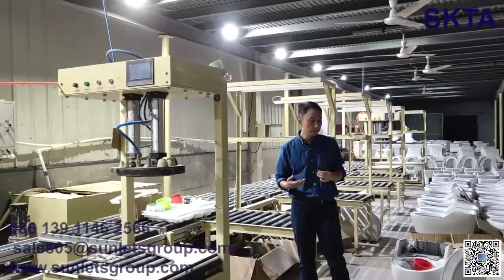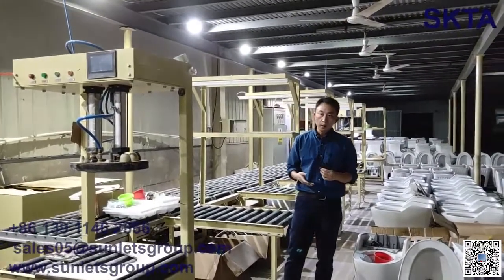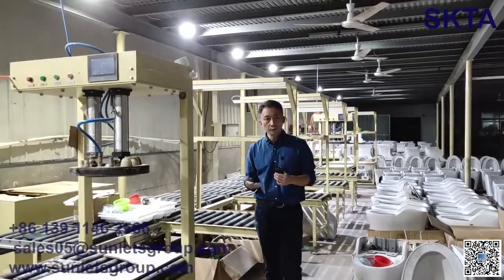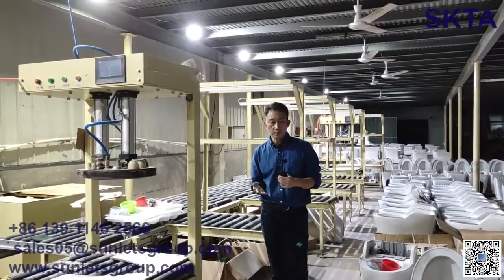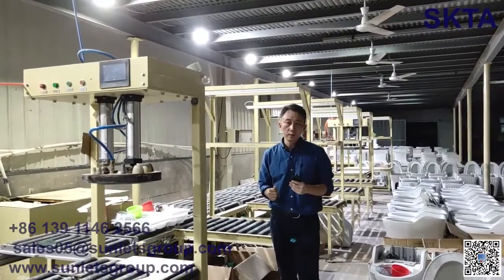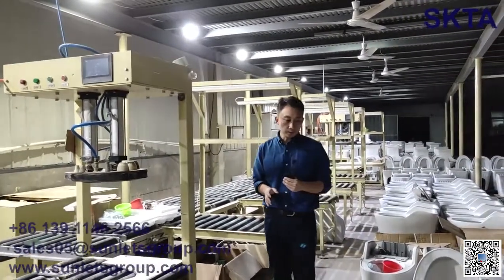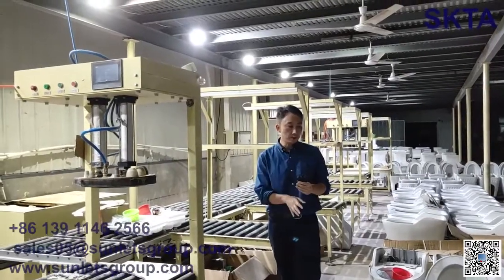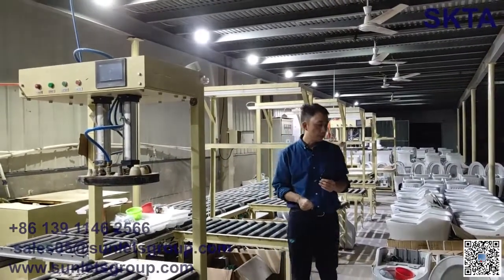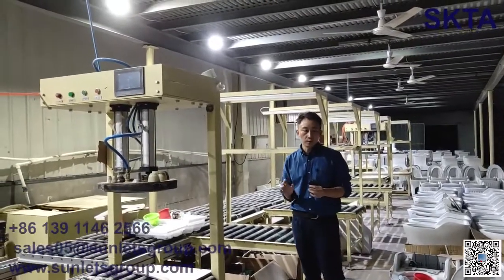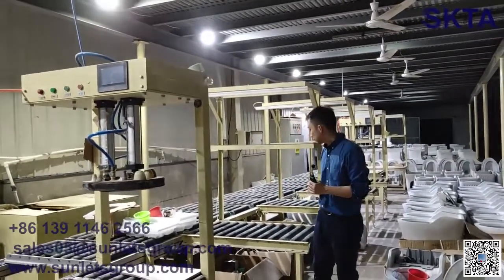For inspection after packing, after packaging, we will conduct a partial or full inspection on our products. We will open the package to see if all the necessary parts are inside, such as flush fittings, seat covers, and bolts, to make sure every package is suitable to be sent out.